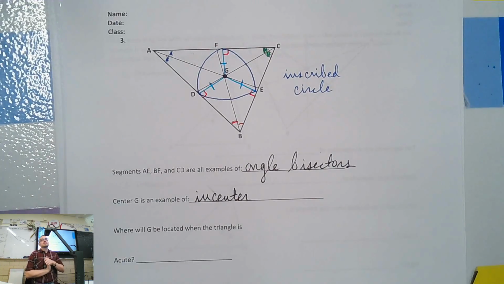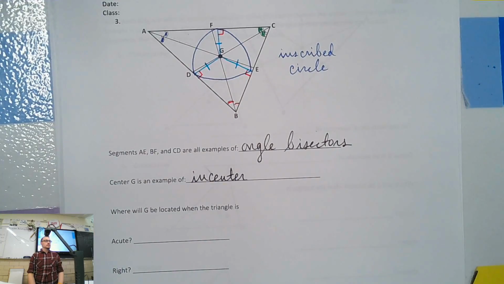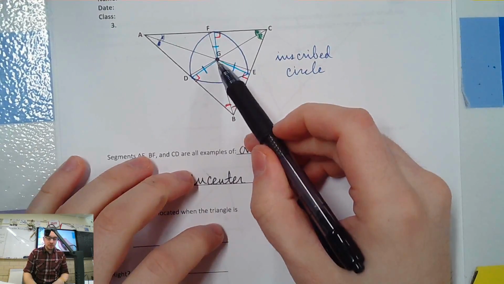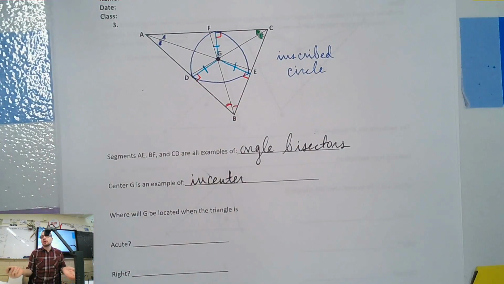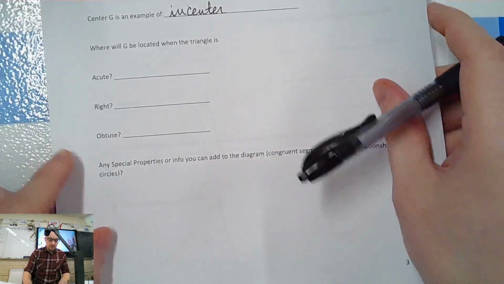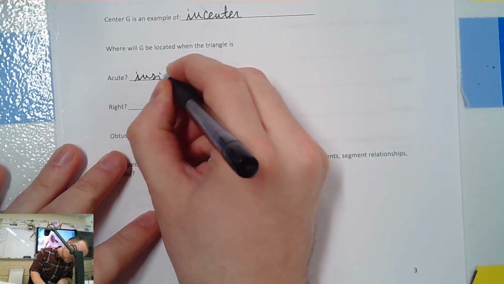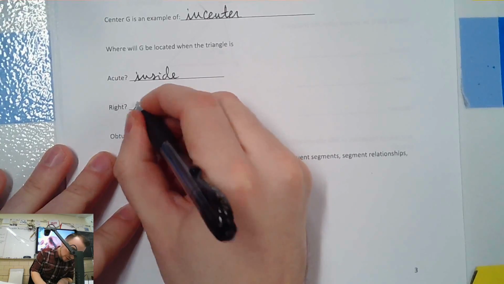Now let's talk. The incenter is the center of an inscribed circle, right? And inscribed means written inside the triangle, right? Will that center ever be outside the triangle? No, right? If the circle's inside, then the center of the circle will be inside, right? You might be really bad at finding the center of a circle, but you wouldn't say, okay, here's a circle. Is the center over here? No. It's inside. Doesn't matter what triangle we talk about, right? It's always going to be inside because the circle will be inside. So for acute, inside. Spoilers, all the centers for an acute triangle are inside. Doesn't matter what center we're talking about.